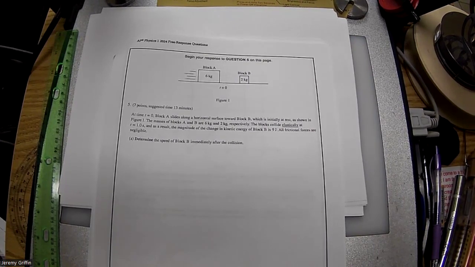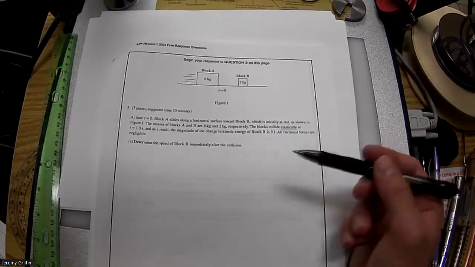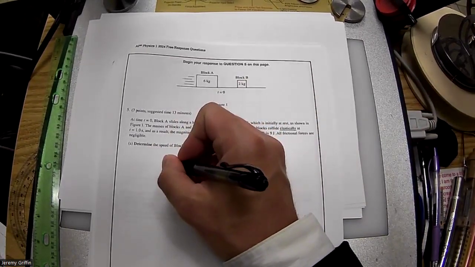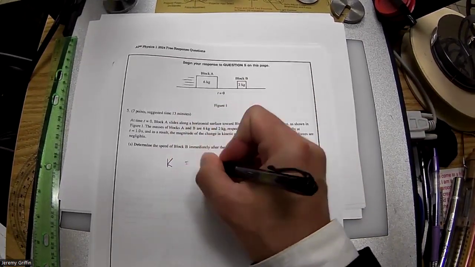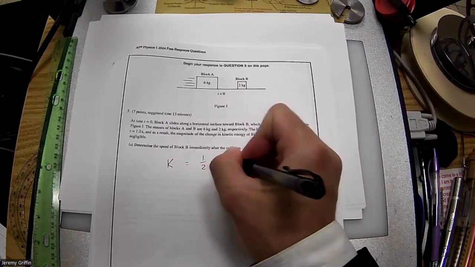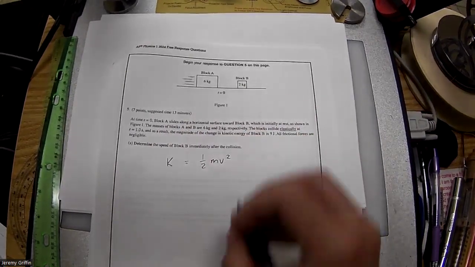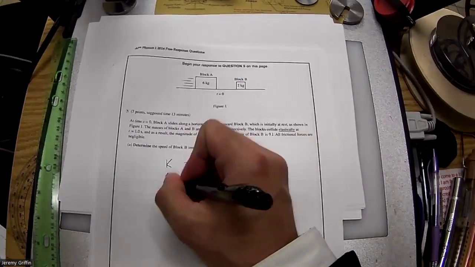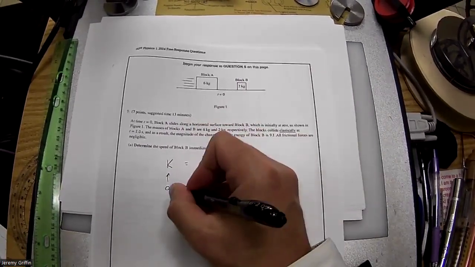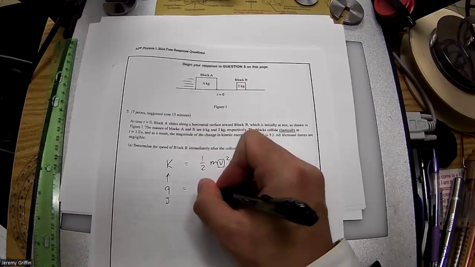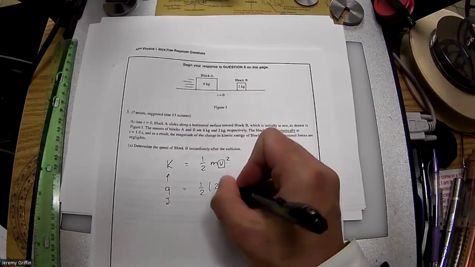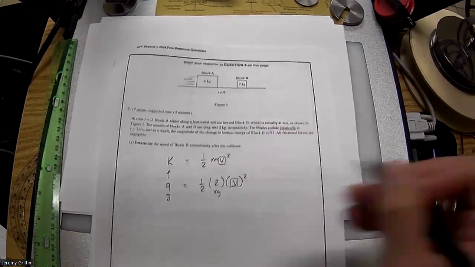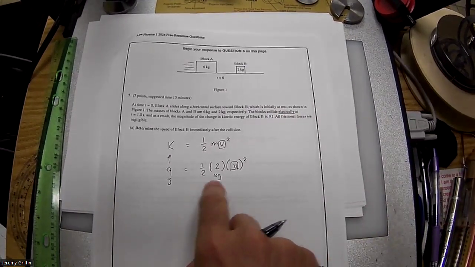Actually, this one, I think just the fact they gave you the energy, that's really all you need, the energy and the mass. Guys, kinetic energy. Did you write kinetic energy is 1/2 mv squared? I think we can get everything from that because they want the speed of block B. They told us the energy change is 9 joules. It starts from rest, so the final energy is 9 joules. 1/2 times the mass of block B, which is 2 kilograms, times v squared, and we're solving for v. Some algebra. Oh, but look at this: 1/2 and 2 cancel.